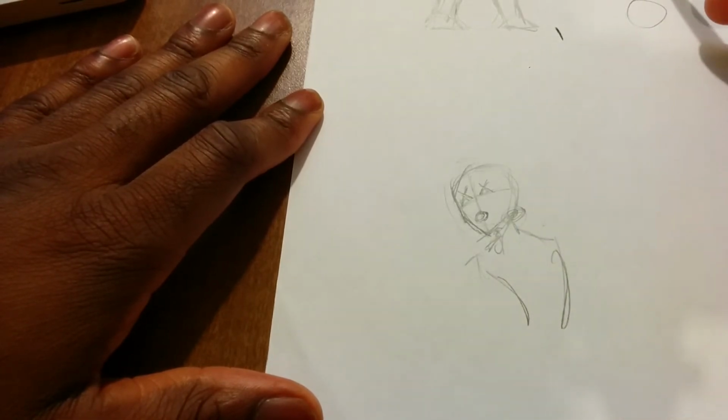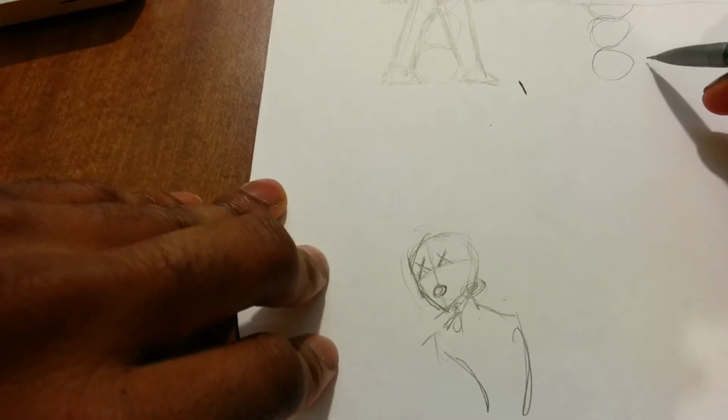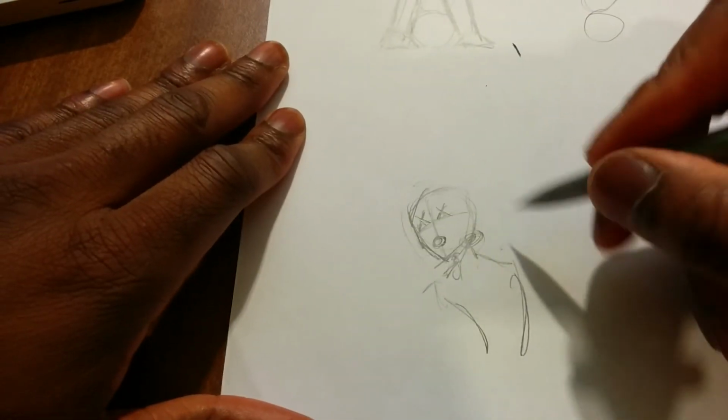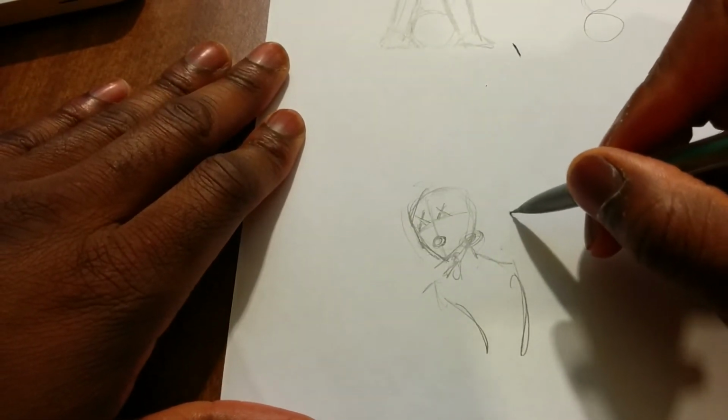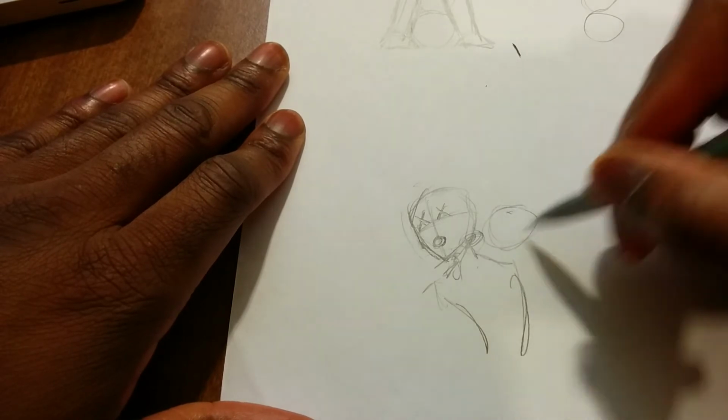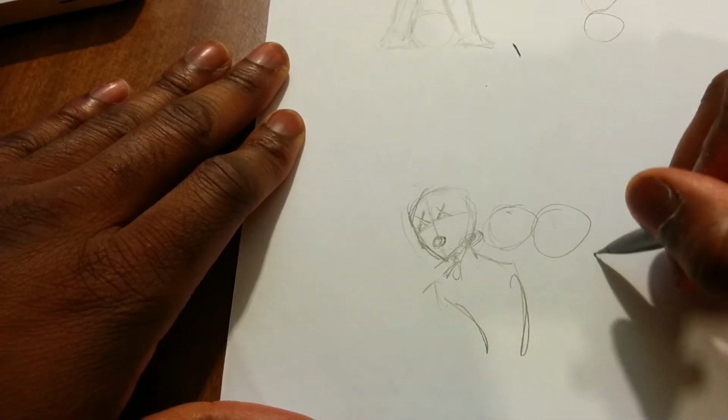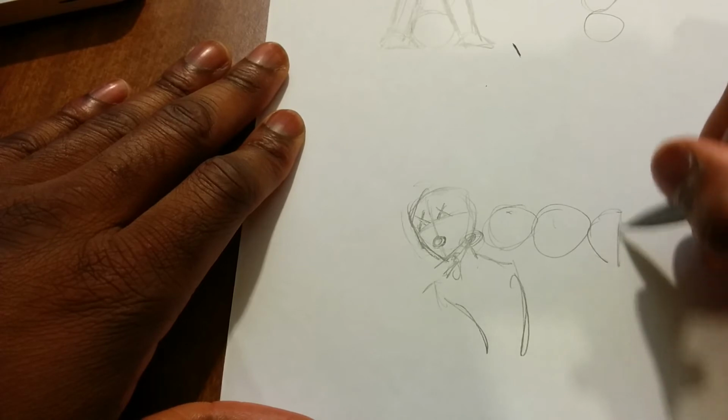And like I said, his legs are about 2.5 heads tall, so we'll make 1, 2, then we'll make about half a head here. Just for connectivity purposes, we'll make it 3.